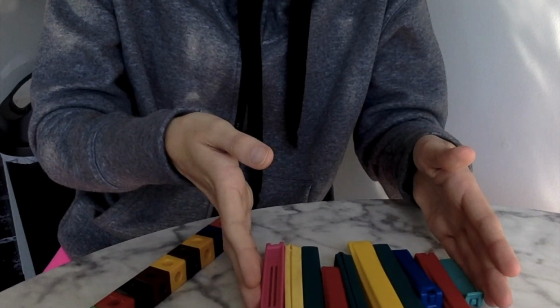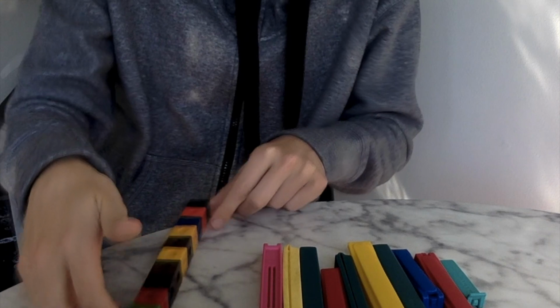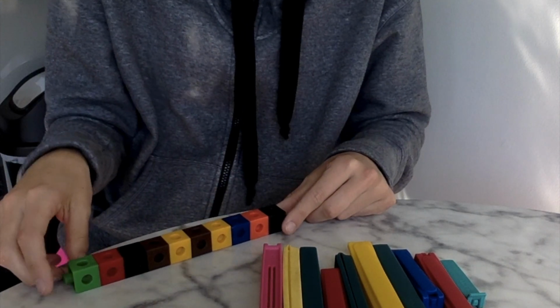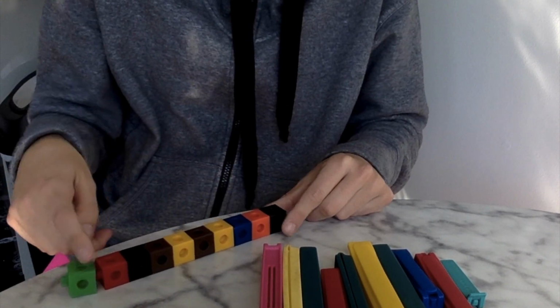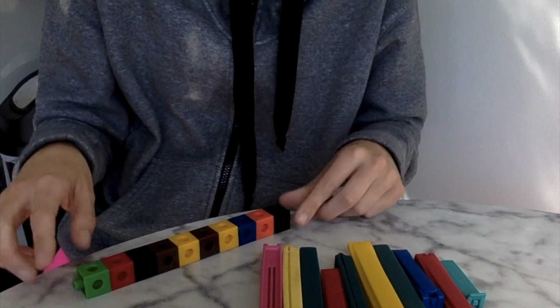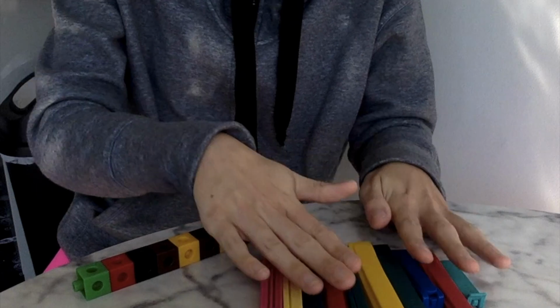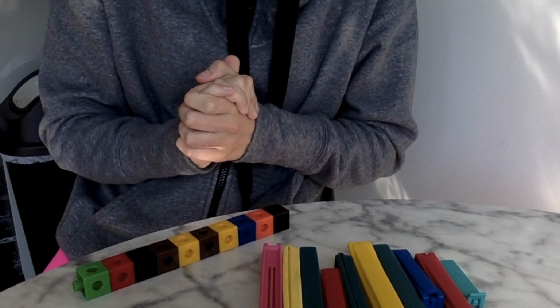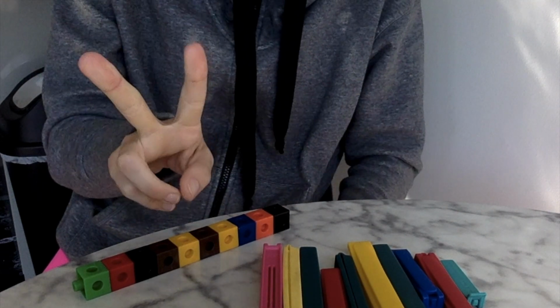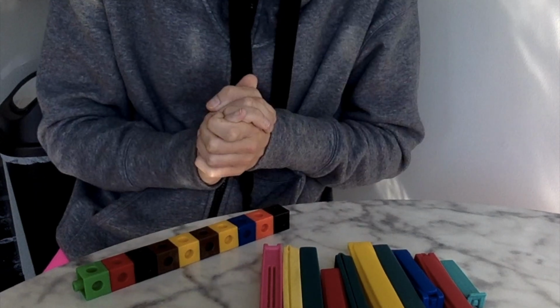Now, I have a question to challenge you. I have 10 clips here, and I have 10 blocks. If I have 10 blocks and 10 clips, how many total objects do I have? 10 and 10. Think about our 10 frames, boys and girls. If I have 2 10 frames full, how many do I have?